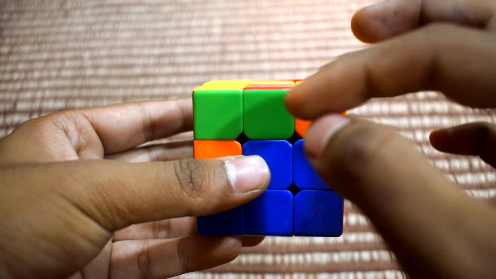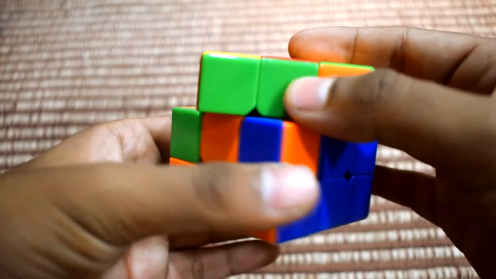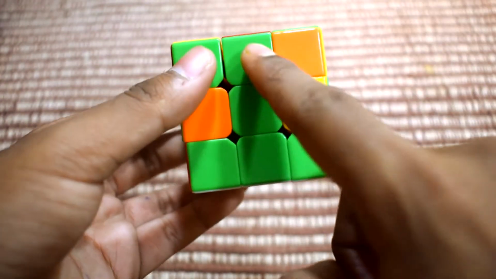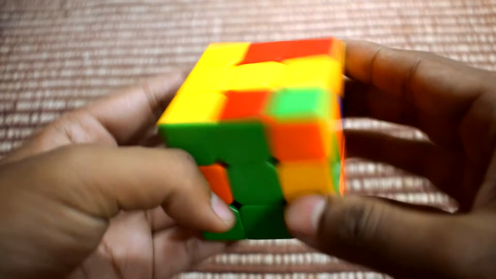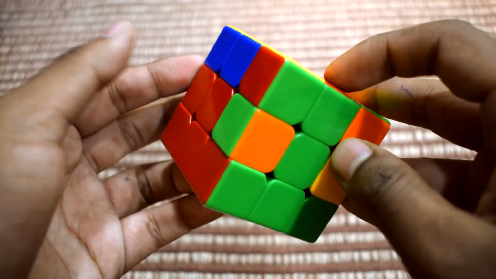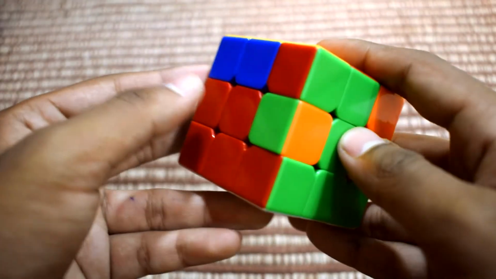I'll see the color which is facing towards me, and it is the green color. So I'll align with the green center like this. So I've aligned it with the green center to form a T like this. And now I'll check out the color on the top. It is red, and I have red center on the left side again. It can be on the right side as well, but in this case it's on the left side.